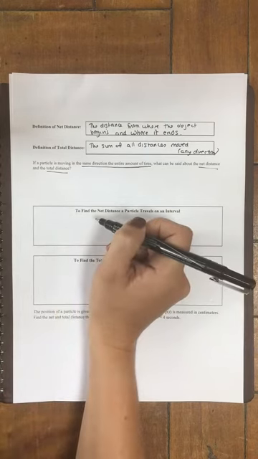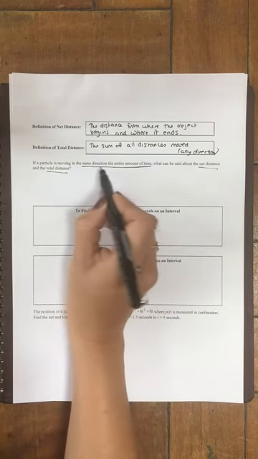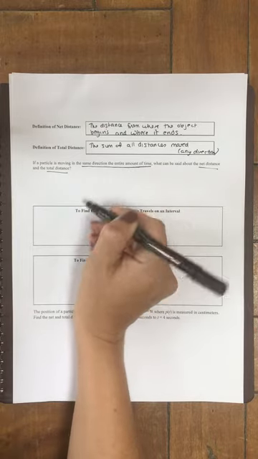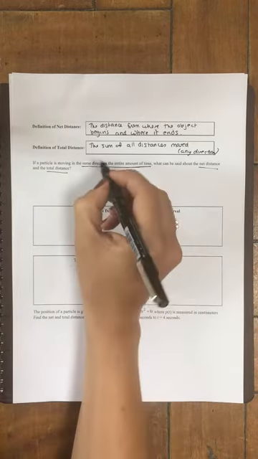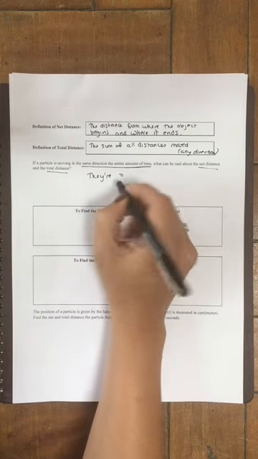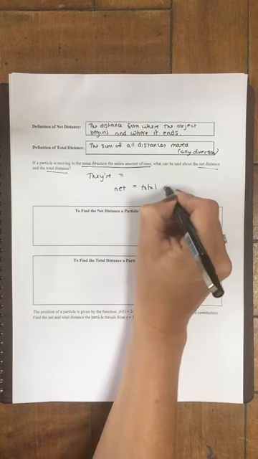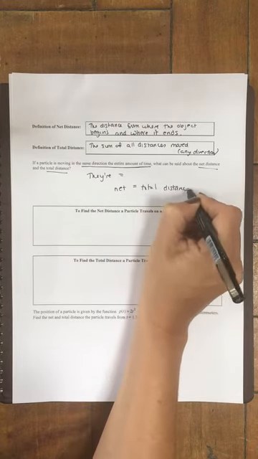What can be said about them? In this case, if the particle is moving in the same direction, always to the right, always to the left, however it may be, they're equal. Net equals total distance in this case. That won't always be the case. In this case, that's true.